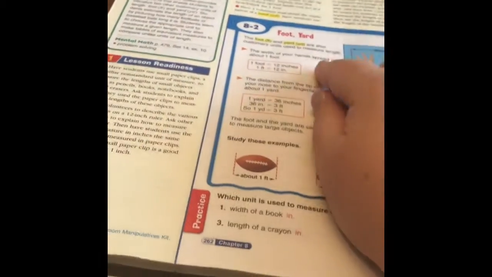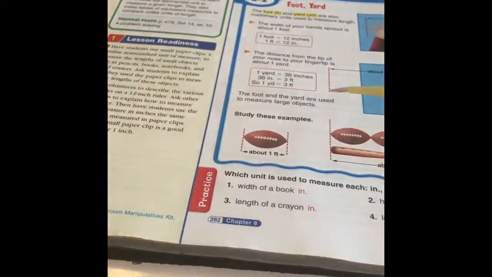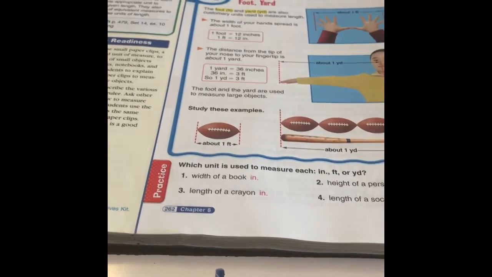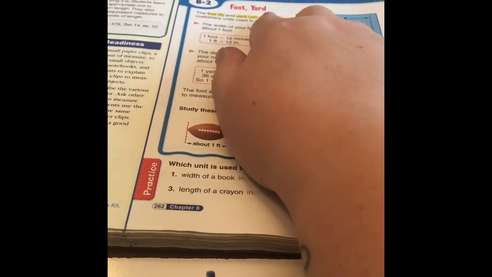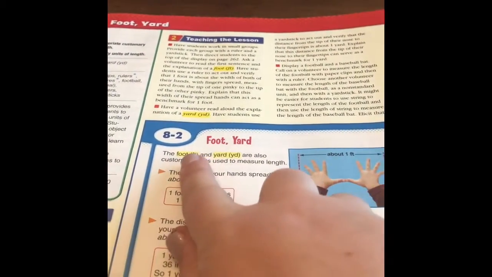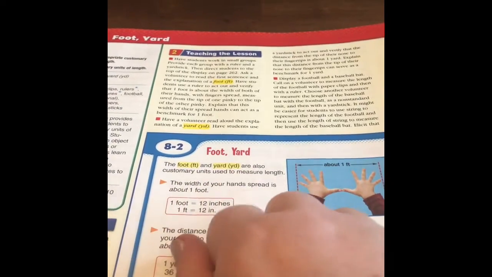All right, guys, so we're going to start on 8.2. This will be your Tuesday math lesson. We're going to be learning about the foot measurement and the yard measurement. If you see here, here's the abbreviation for foot and yard.